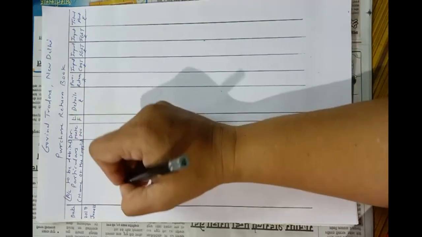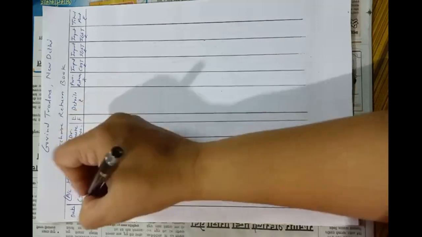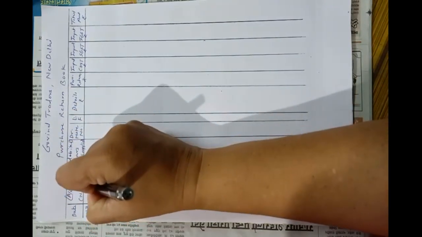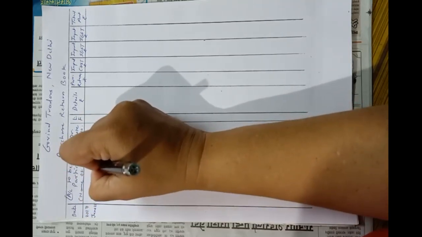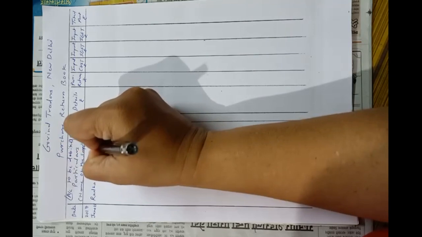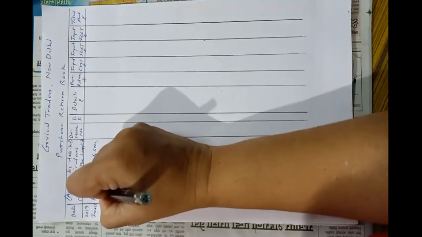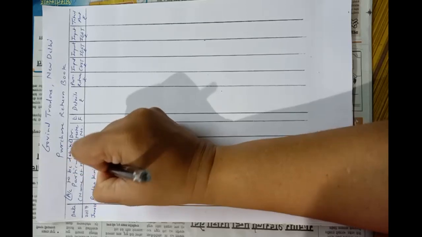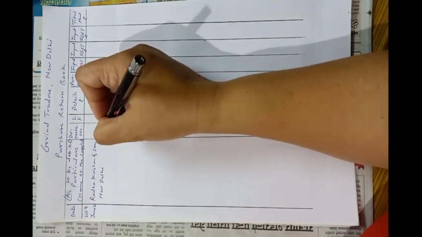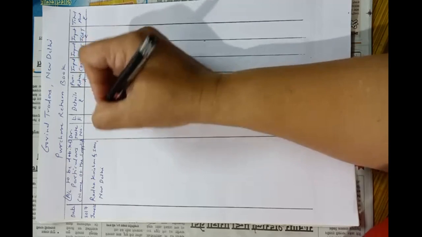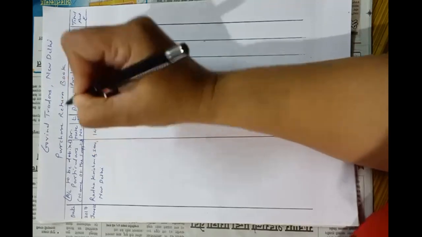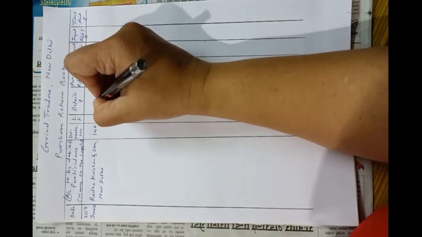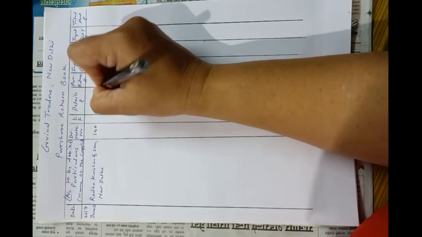So let's write Radha Kishan and Sons, New Delhi. Okay. Amount is 20,000. Debit note number is 140. So 140 in debit note number. In detail column rupees 20,000.